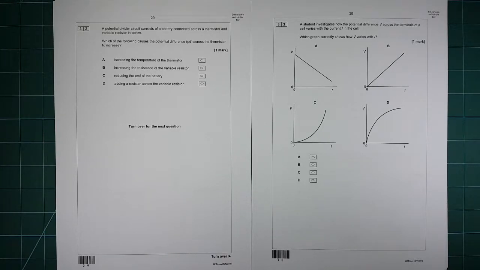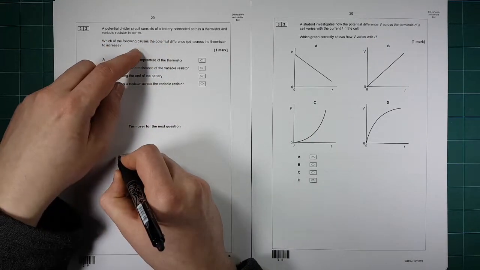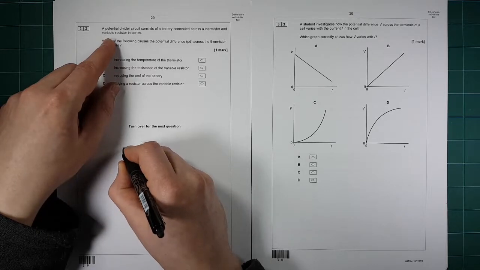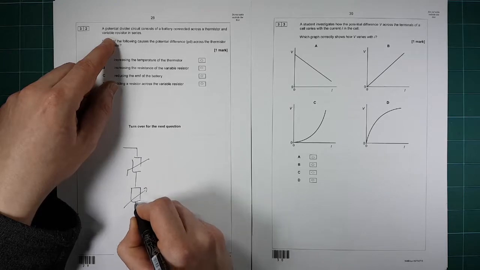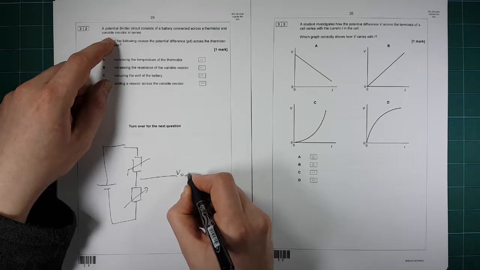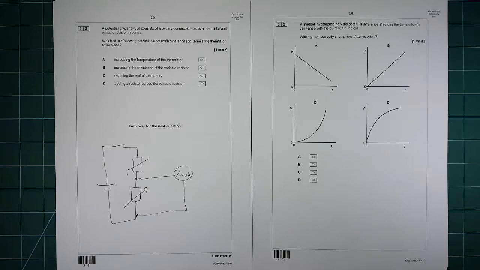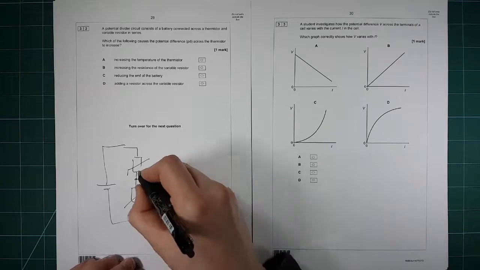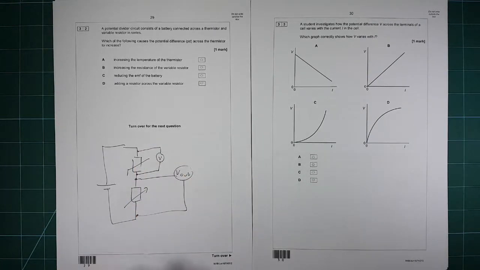Okay, potential divider, question 32, consists of a battery connected across a thermistor and a variable resistor in series. Thermistor, variable resistor in series. So that's our V out across there. Which of the following causes potential difference across the thermistor to increase? Oh, sorry. So we want this one. Potential difference across the thermistor to increase.